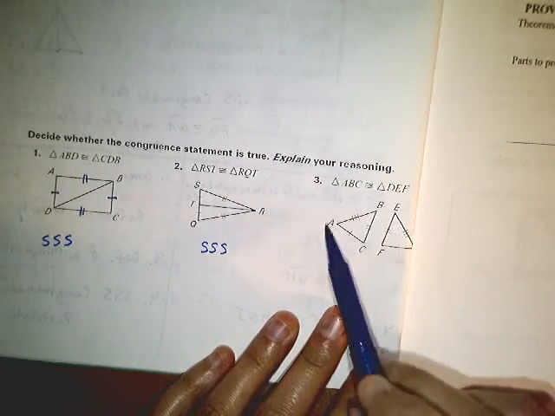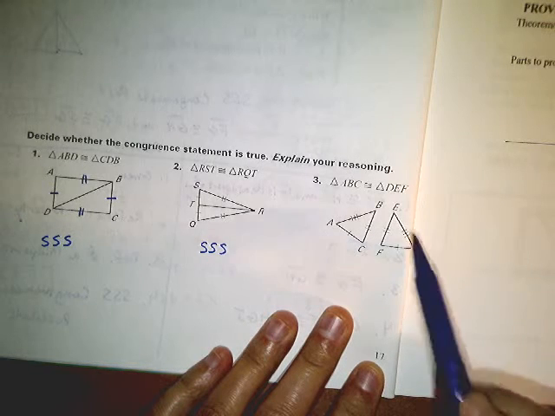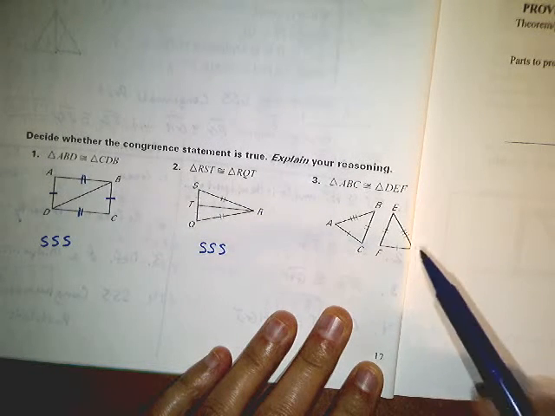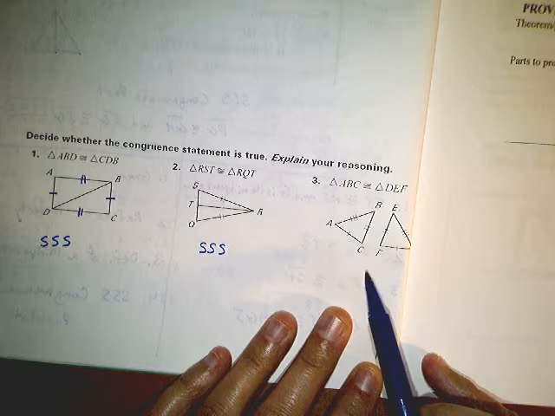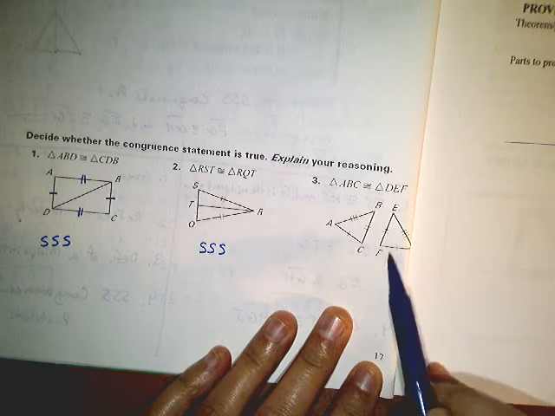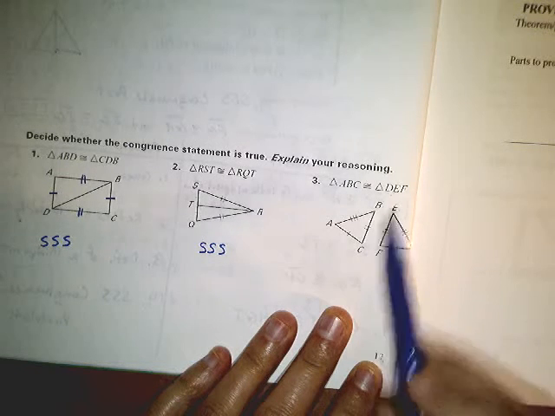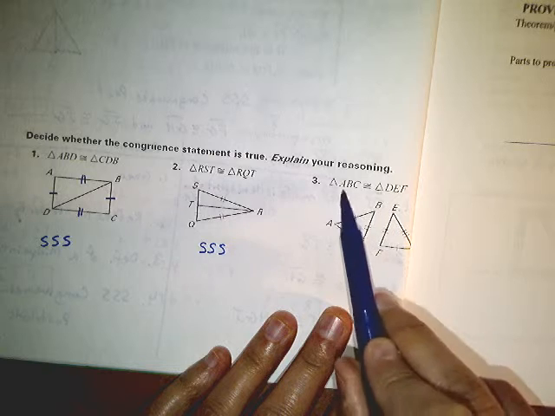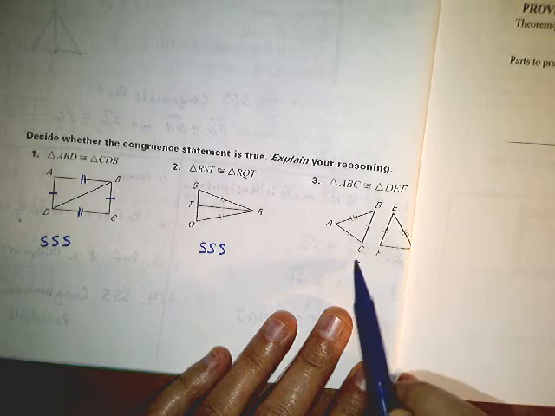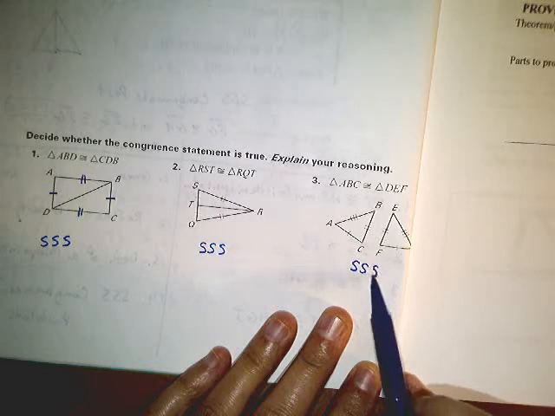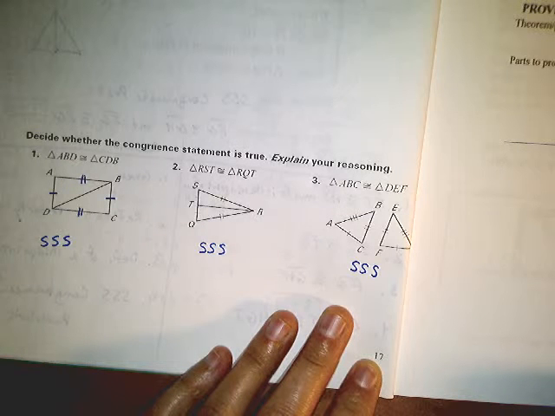And ABC and DEF, D is the corner you can't quite see under the fold here. So yeah, we have 1, 2, 3 pairs of corresponding sides. The way that they've written them in order matches. So this is also congruent by side-side-side congruence theorem.